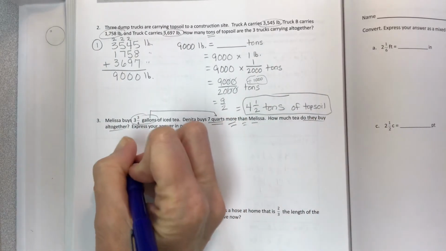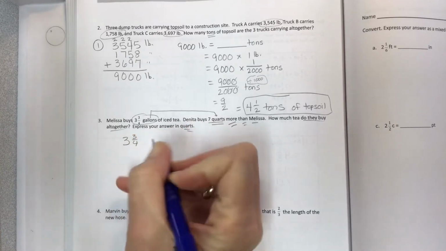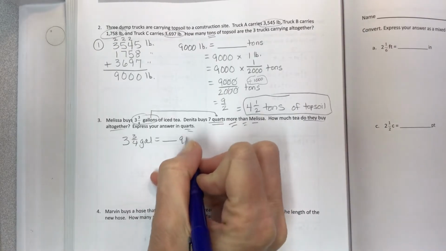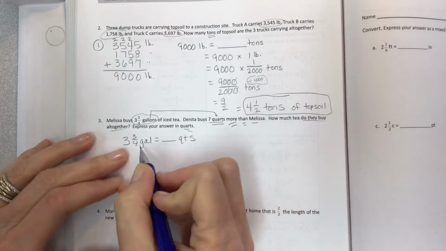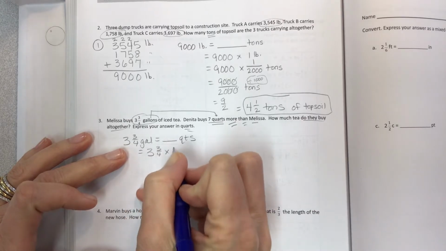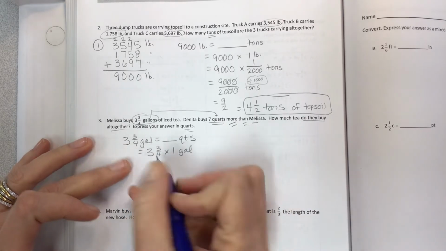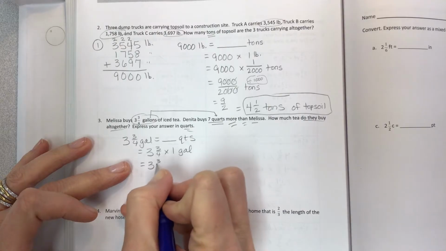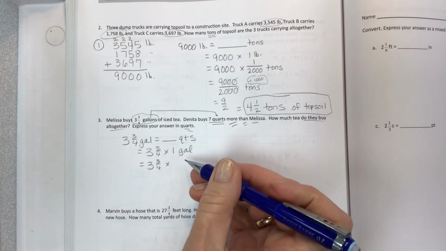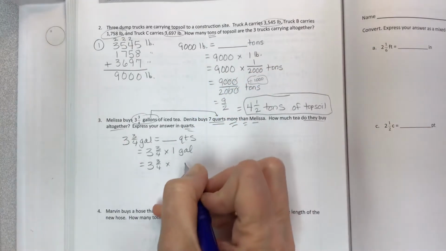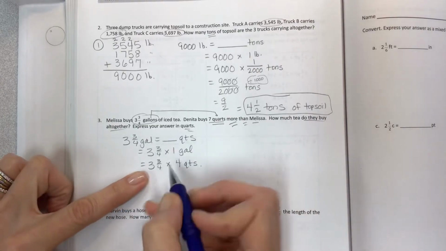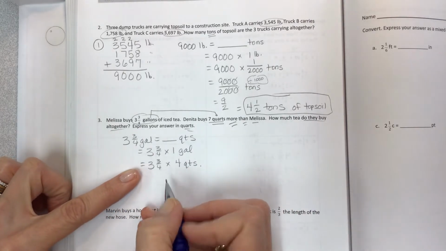So 3 3/4 gallons. I would like to know how many quarts that is. So take and use your formula times 1 of the old, and then times the equivalent of the new. Now, 1 gallon equals what in relation to quarts? If you said 4, you are right. Okay, if you were searching on page 167, that's fine.